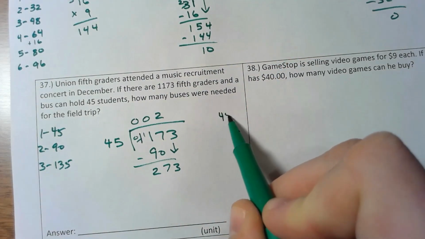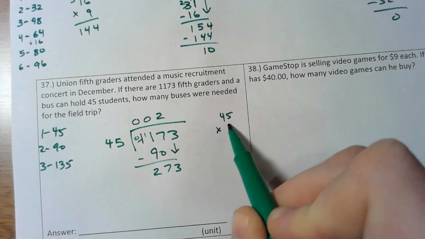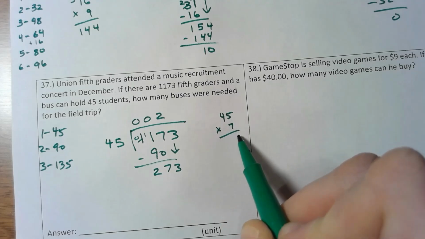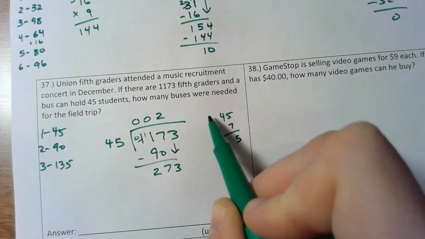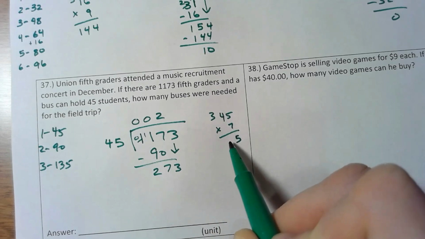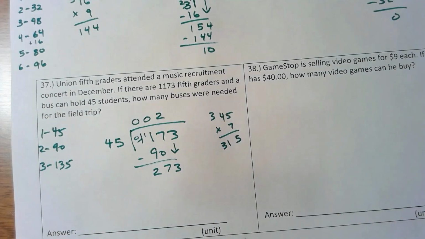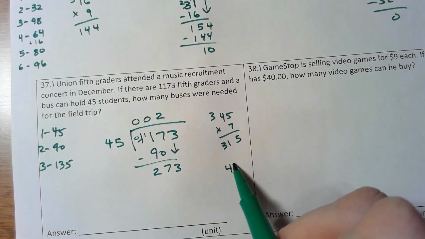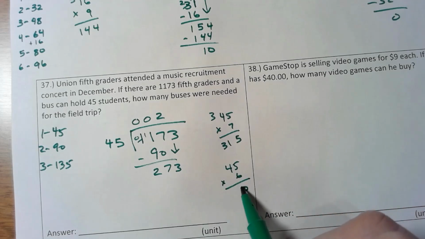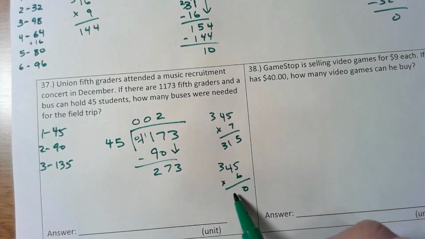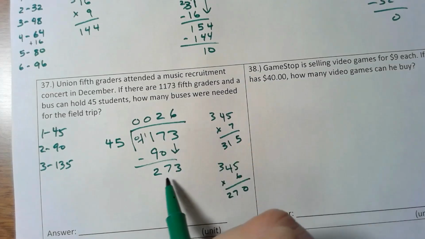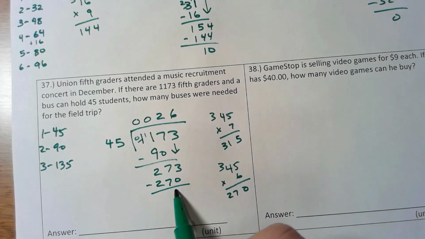And I'm going to estimate, I'm going to say maybe 7 times, and I'm going to try that. 7 times 5 is 35. 28 and 3 is 31. It looks like that's too much, so let's try 6 times. 24 and 3 is 27, and that's really close, so it looks like it's going to be 6 times.